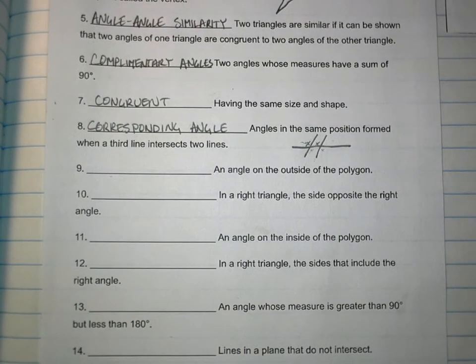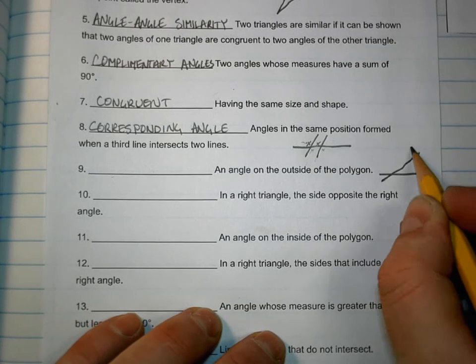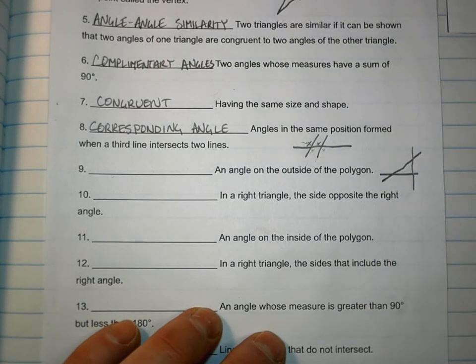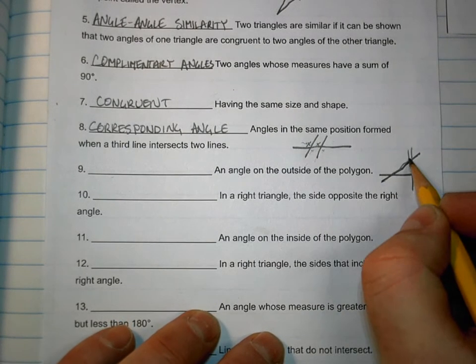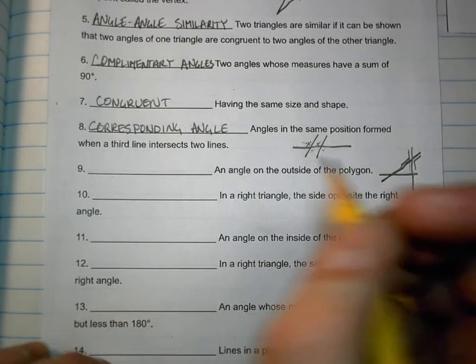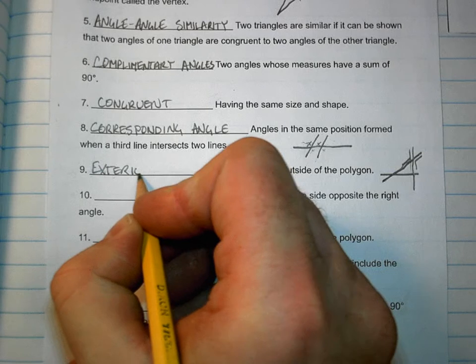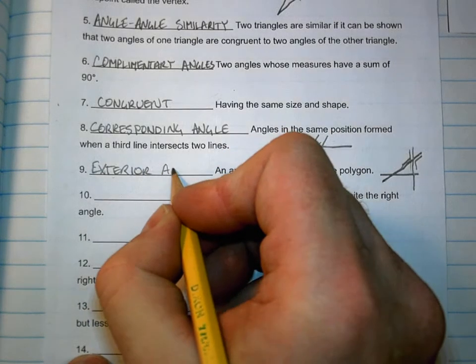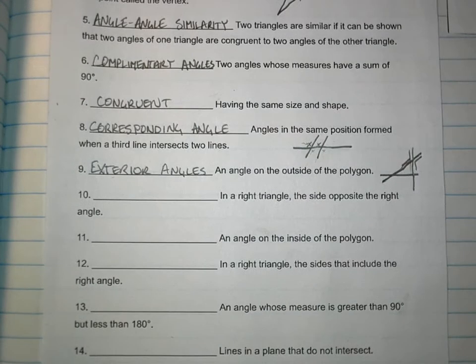Number 9. An angle on the outside of the polygon. A polygon is any shape that we can form, right? What is this polygon right here? A triangle. So the angles on the outside are called exterior angles.